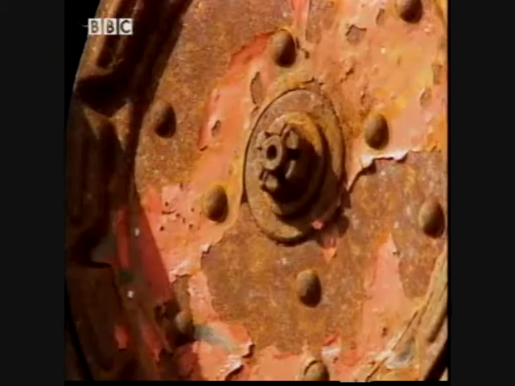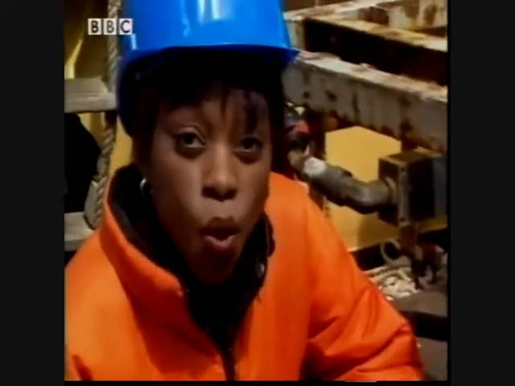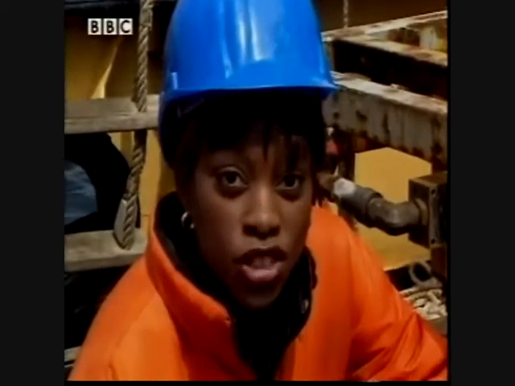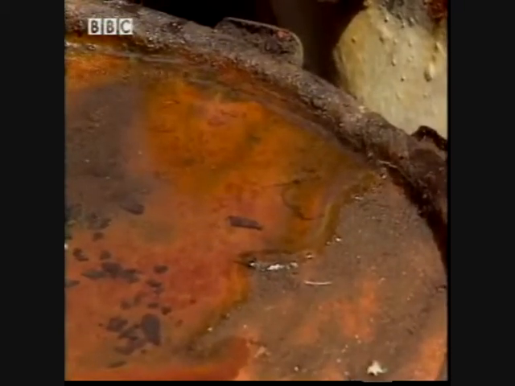You can find lots of examples of rust. Rust is the product of a chemical reaction. The iron reacts with the oxygen in the air or in the seawater. It's a form of oxidation. It also needs moisture, and there's no shortage of that on a ship, and it leads to corrosion like this.